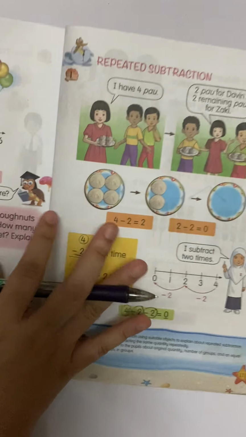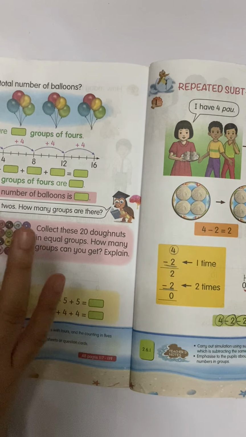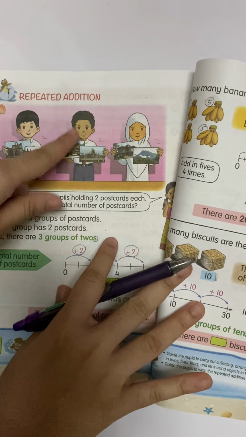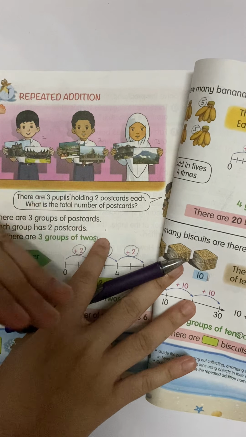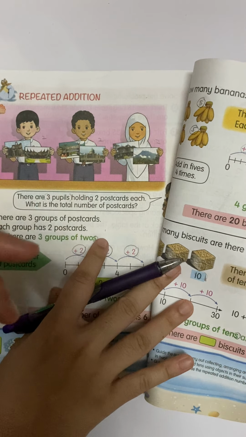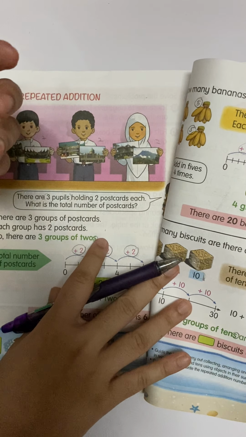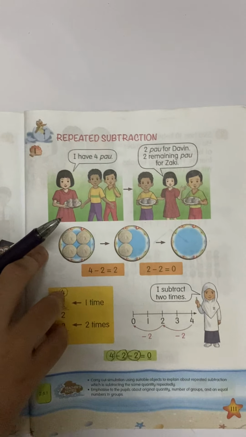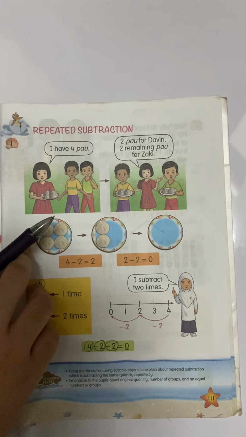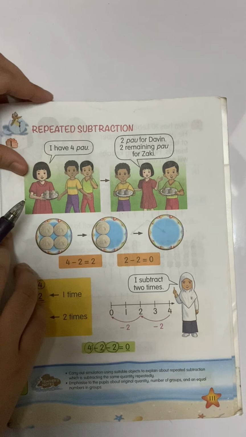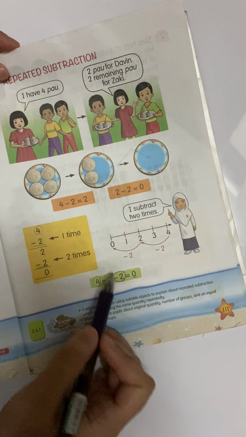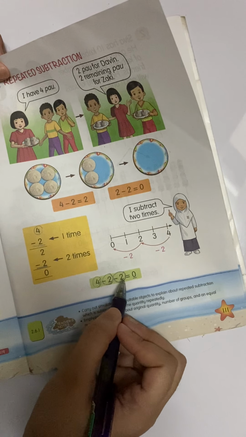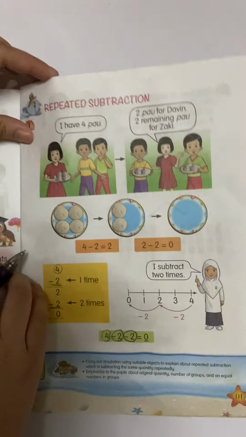That's it for today. For repeated addition, we can relate it to multiplication, because we need to add repeatedly. So it is like multiplication. For repeated subtraction, it is like division. You need to divide into equal parts, you need to separate them equally. So that's all for today.